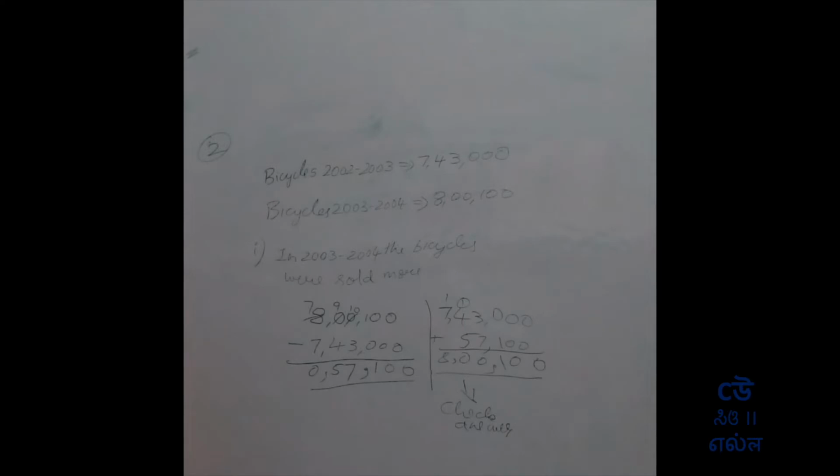So 57,100 more bicycles were sold in the year 2000. So the third problem.